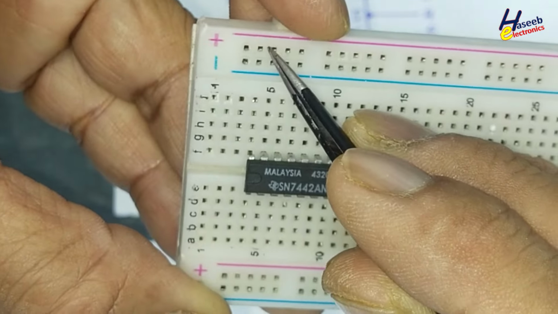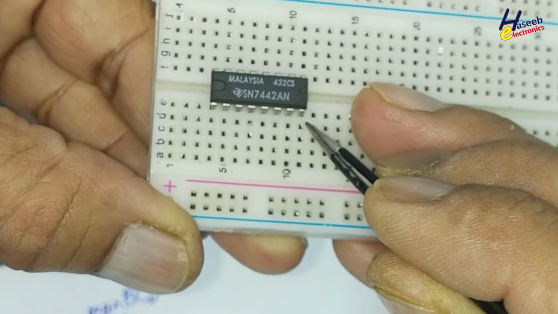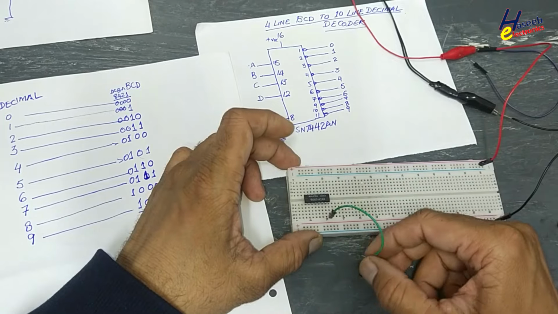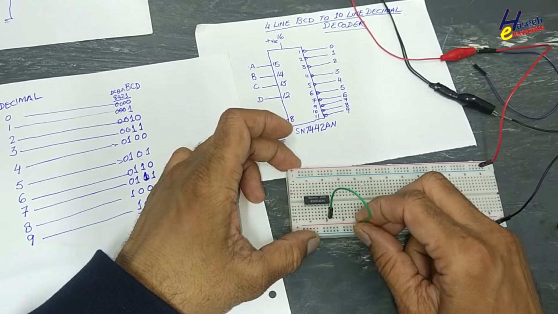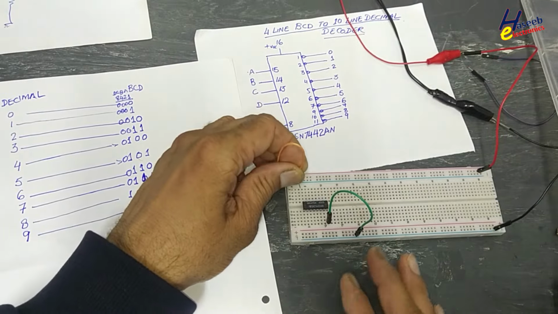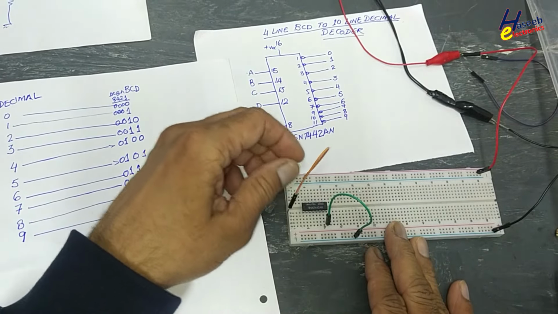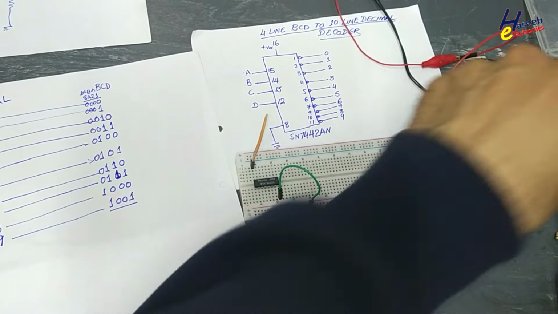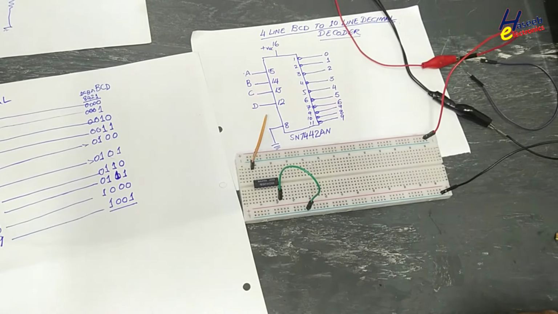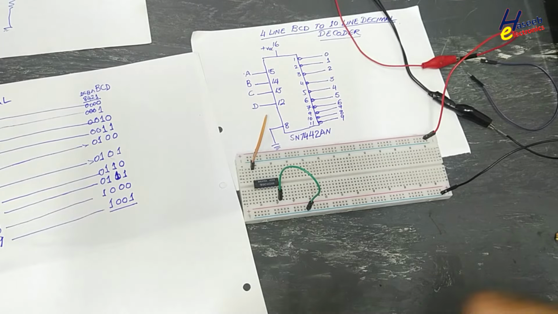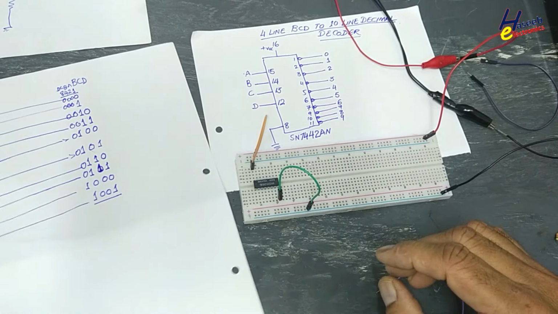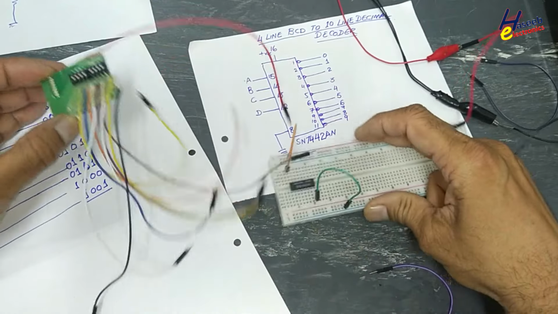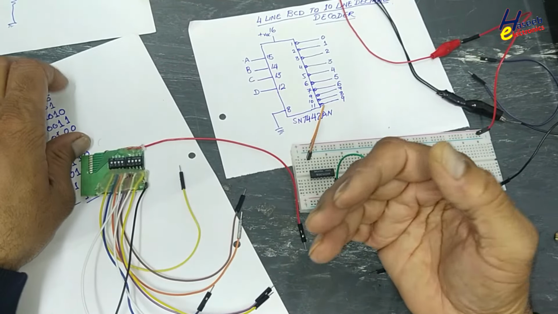Pin number 16 will go to positive supply. Pin number 8 will be connected to the low side, ground. Pin number 16 to positive 5 volt, 4.75 to 5.25 volt, nominal value 5 volts. I will use this test pattern generator for TTL ICs which I made in my last video.